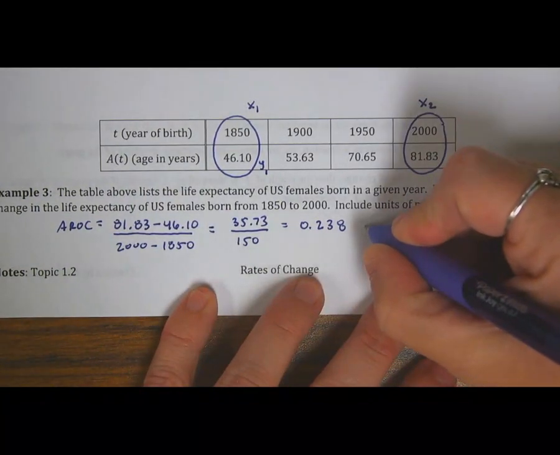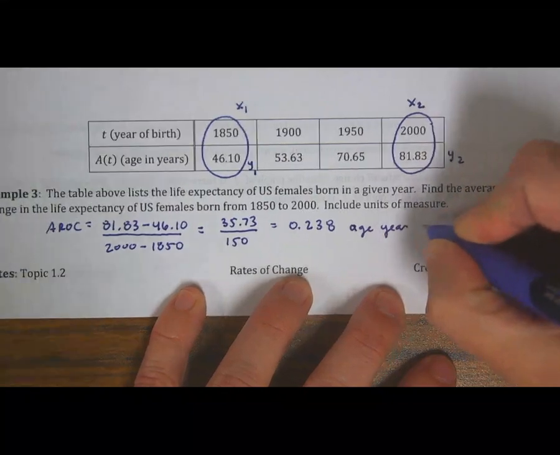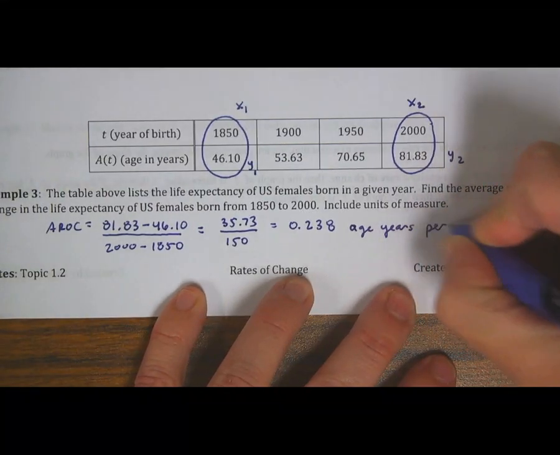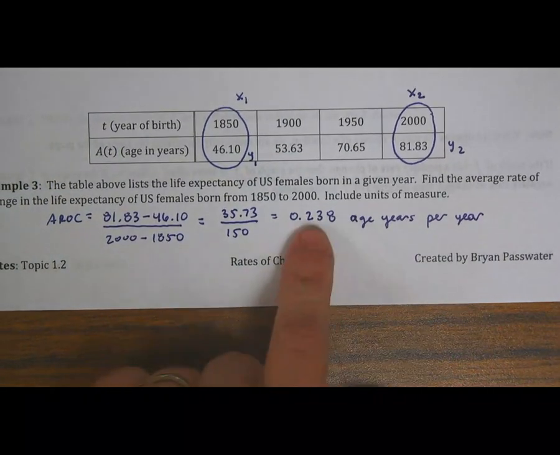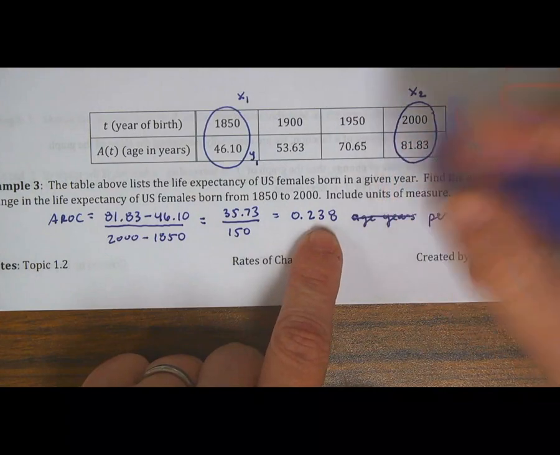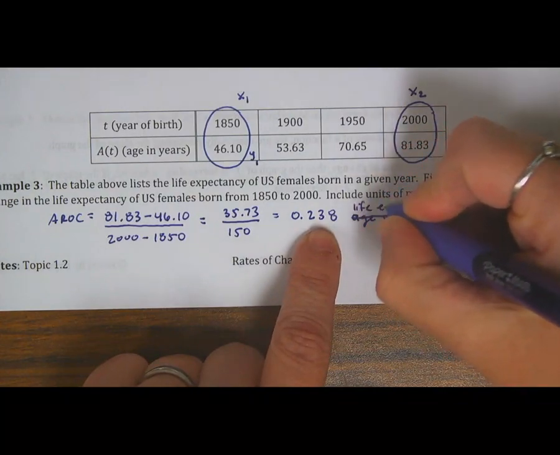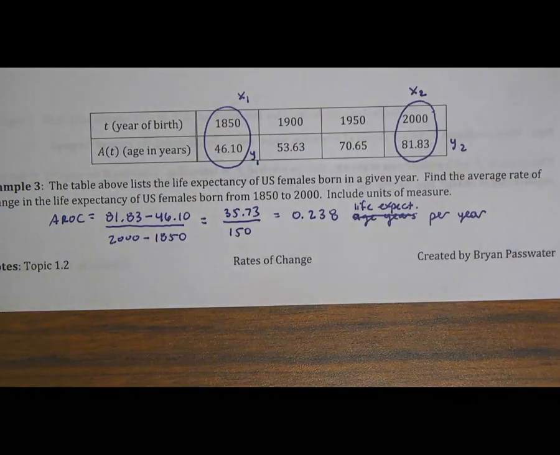You can put, this is really weird, but age, years per year. That's how much your age, your life expectancy, is increasing per year on average.